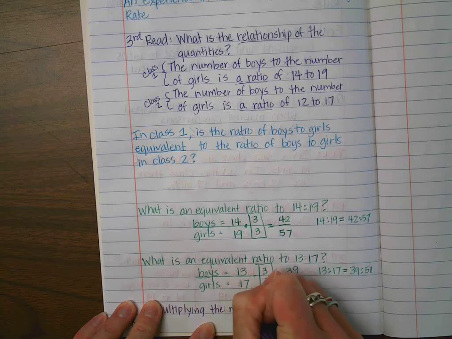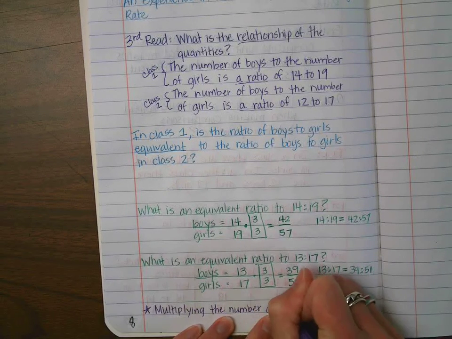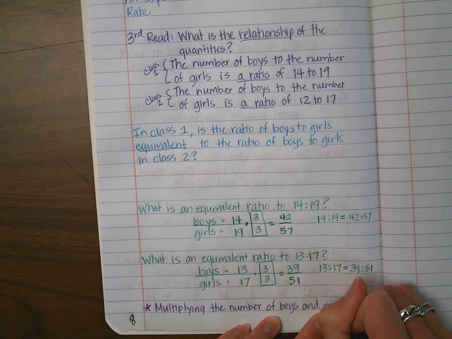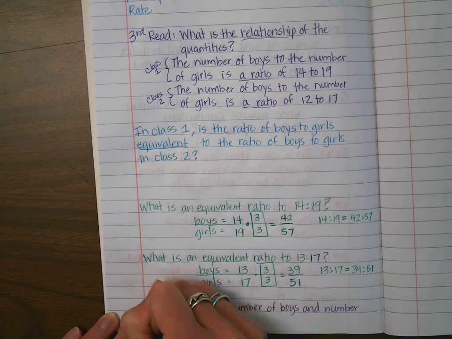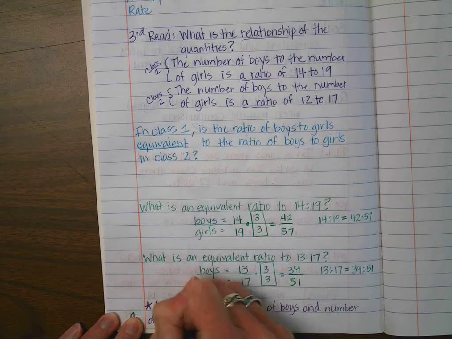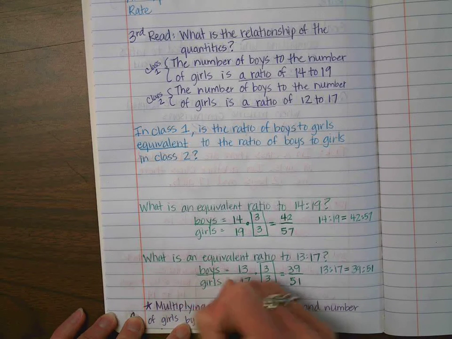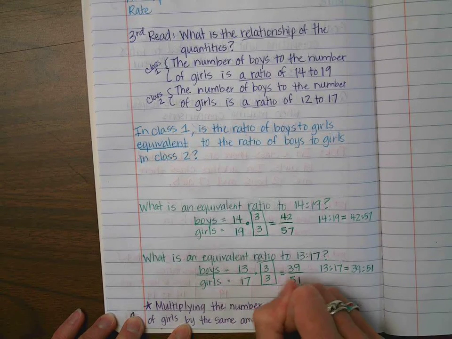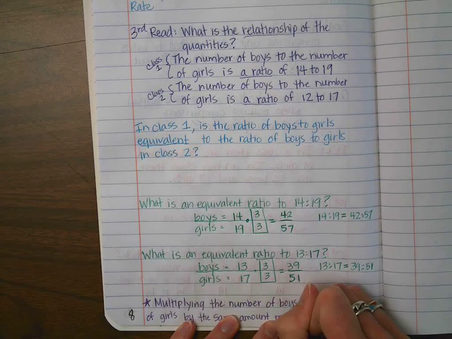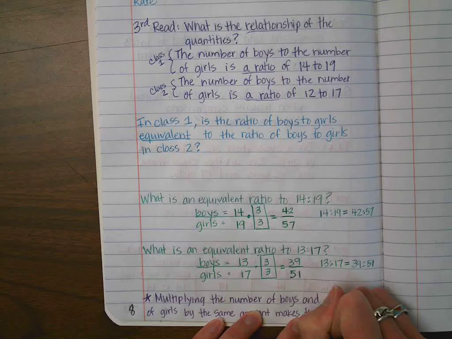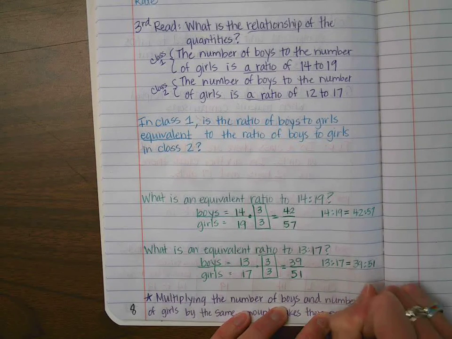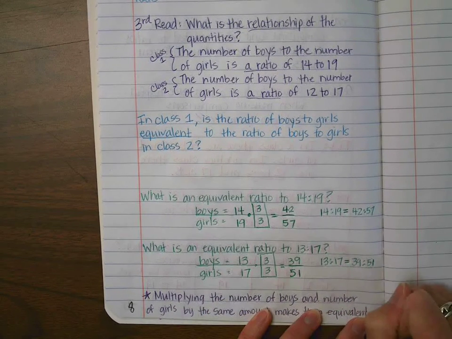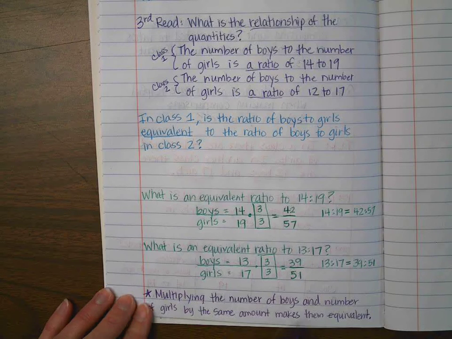Multiplying the number of boys and number of girls by the same amount makes them equivalent.